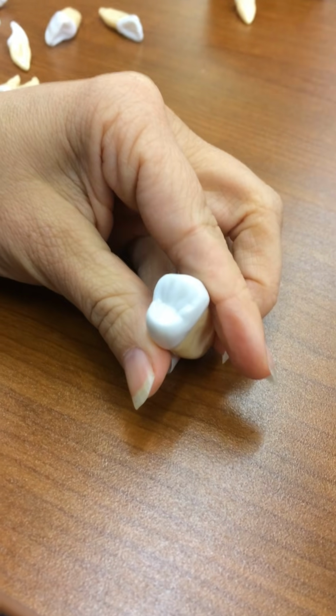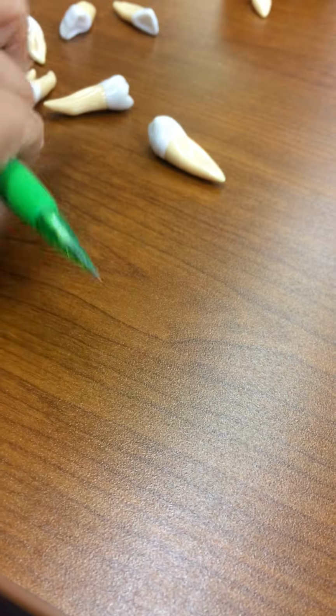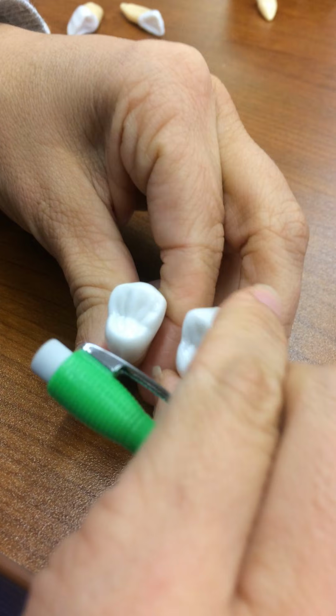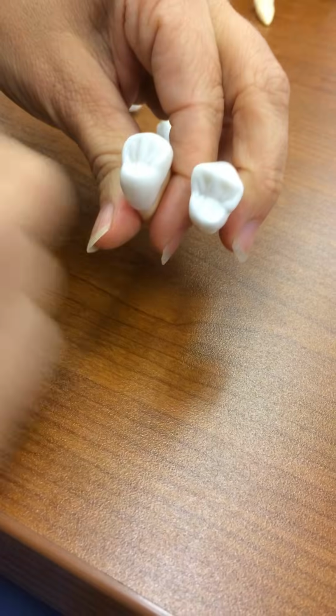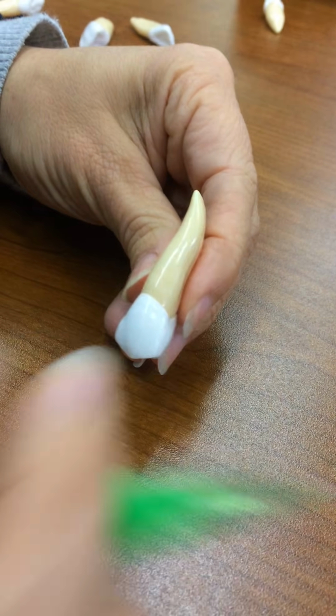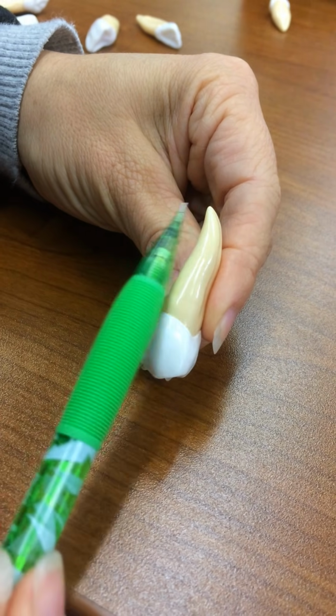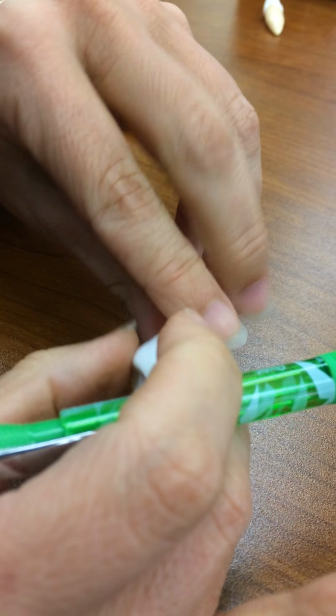Our maxillary second premolar, just for comparison again, you see the difference in the shape of the crown. The second premolar has a single root. We know this is the distal side because of the distal inclination of the root.